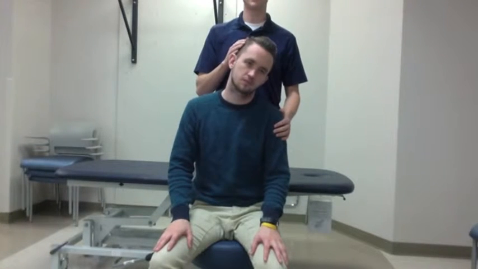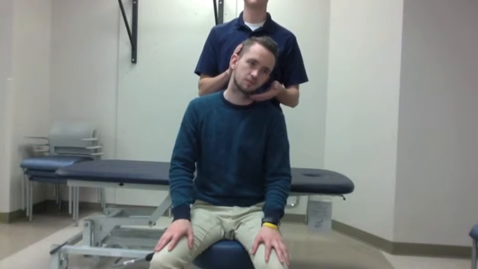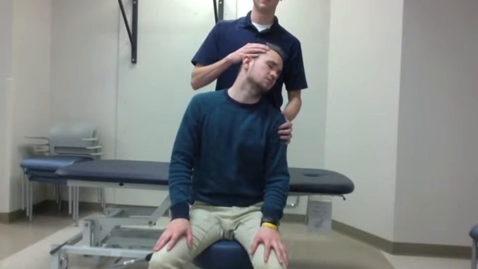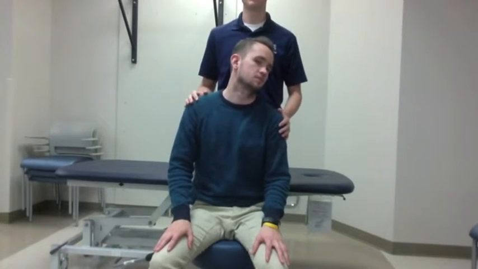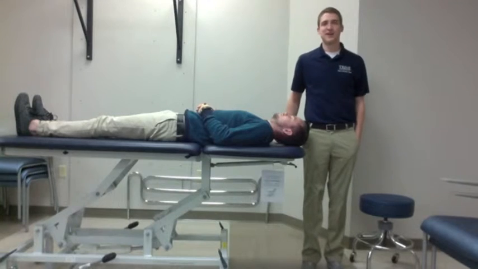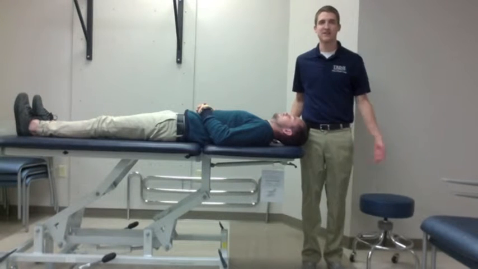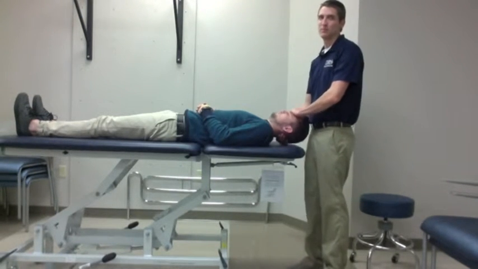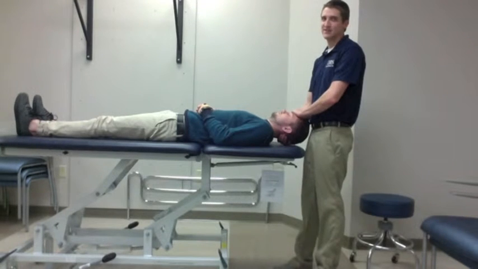Next, the therapist applies ipsilateral cervical rotation and extension and applies overpressure. A positive test occurs when the patient experiences reproduction of their peripheral symptoms. Distraction. The therapist places one hand on the forehead and one hand under the occiput and pulls towards their stomach. A positive sign is indicated by the patient experiencing a reduction of symptoms.